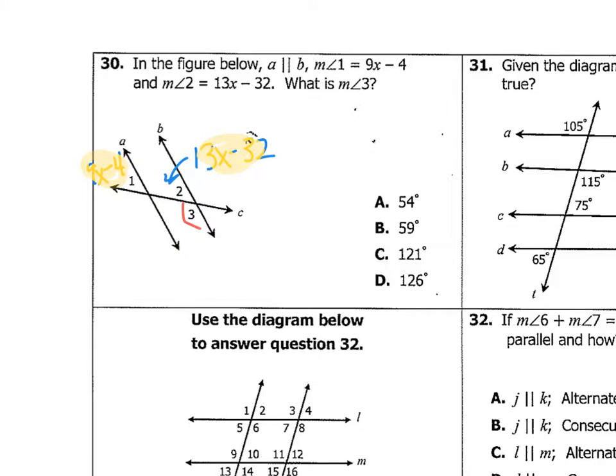Then once you do, take notice that angle 2 and angle 3 are a linear pair, which means they add up to 180. So what are you going to do with 180 and the measurement of angle 2 to figure out angle 3?